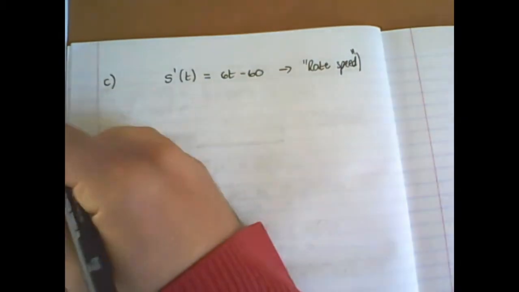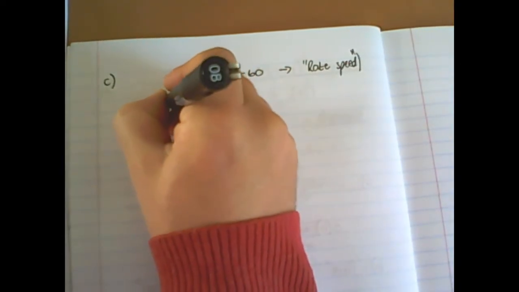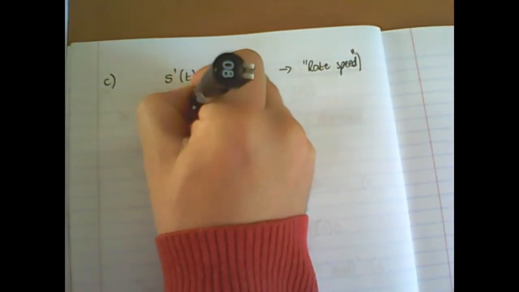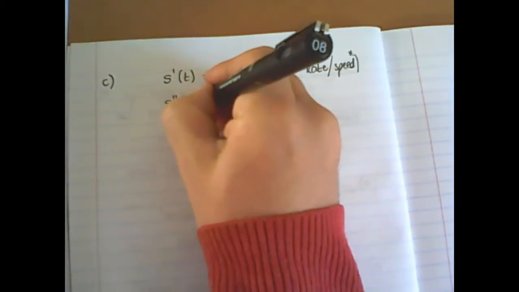Now acceleration, if you guys that do science would know, acceleration is a fixed value. You accelerate at a specific rate, and that is fixed. You know, we don't really move that around. And what we do then is we find the second derivative to change from speed to acceleration. So that is 6. Okay?